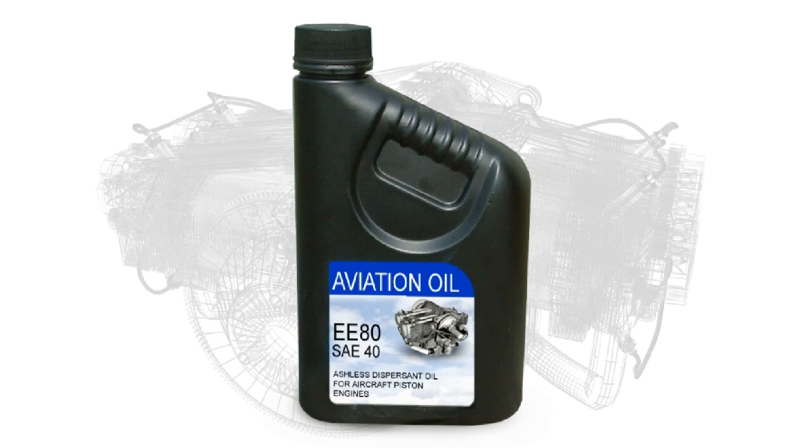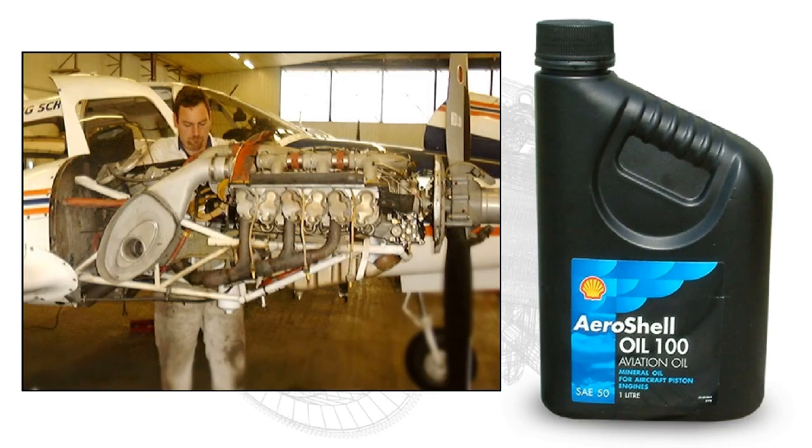The letters AD, EE, and W all denote that the oil is an ashless dispersant oil. The W on the Aeroshell W100 oil, which is produced by Shell International, should not be confused with the W used in the grading system. Generally, straight oil is only used when running in new engines, or for specific engine installations. As we said earlier, piston engines normally use mineral-based oils. However, some engine manufacturers have trialled and approved the use of semi-synthetic oils.